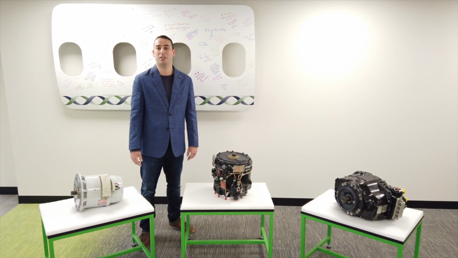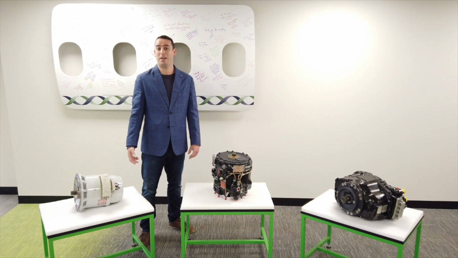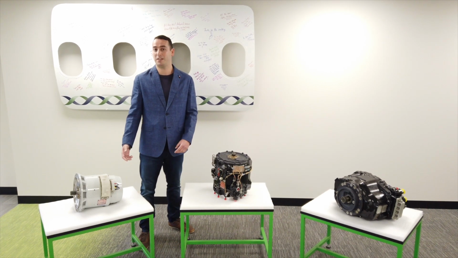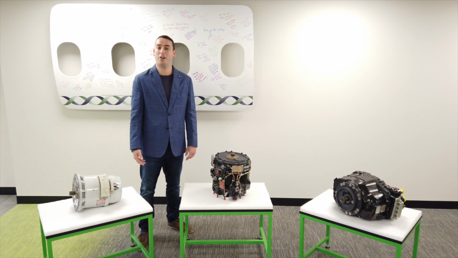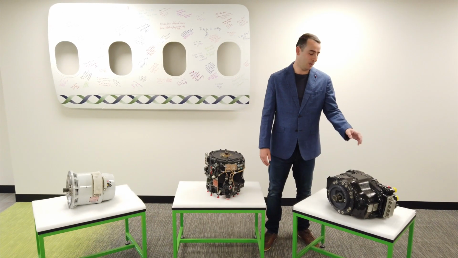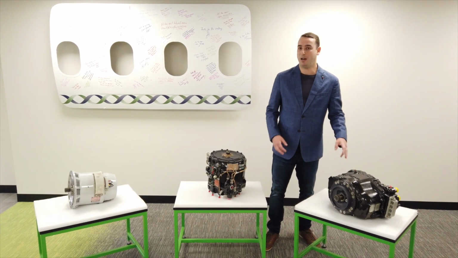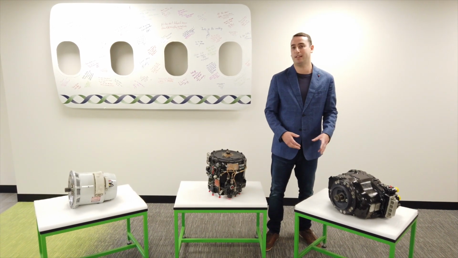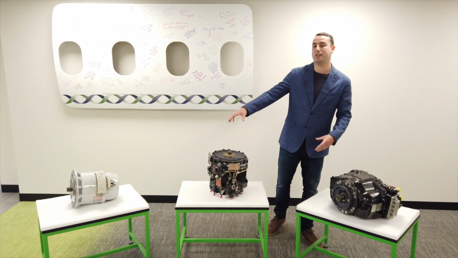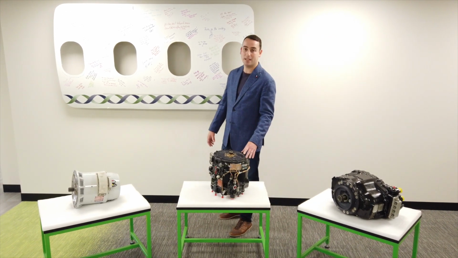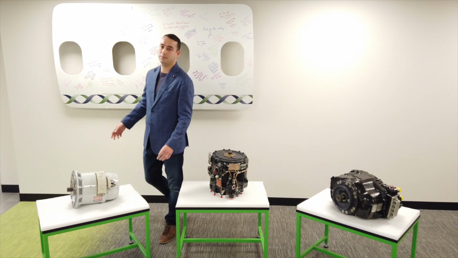And in today's blog, I'm going to cover two of the most famous parts, which are the CSD, constant speed drive, and IDG, integrated drive generator. So on my side here is the IDG, the integrated drive generator. But before we cover that, it's worth taking a step back and looking at these two systems. Here first, you've got the CSD and the generator.